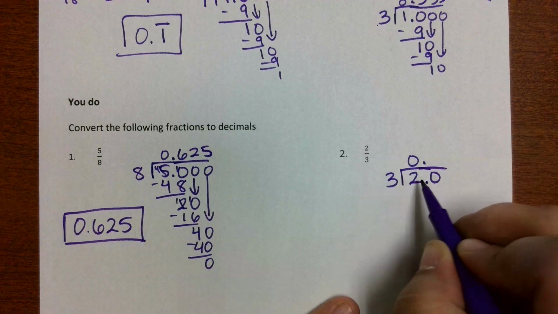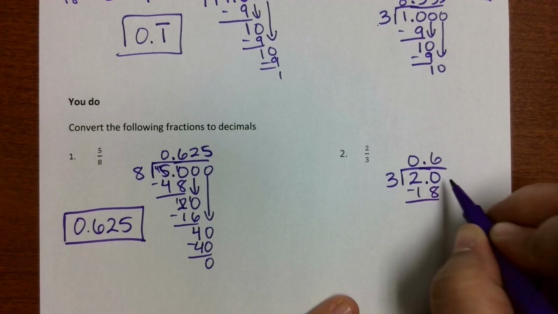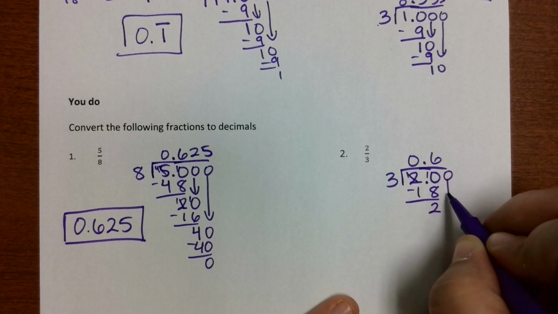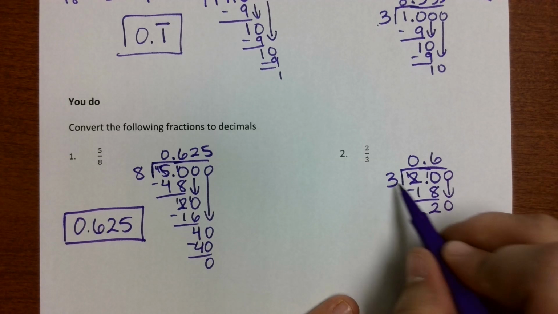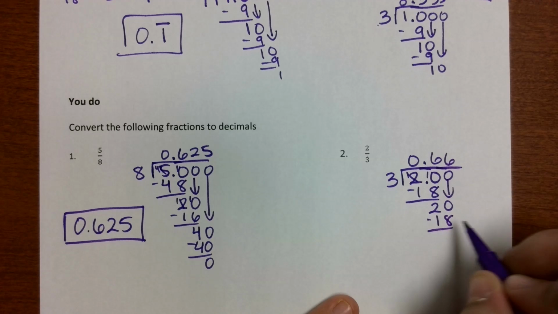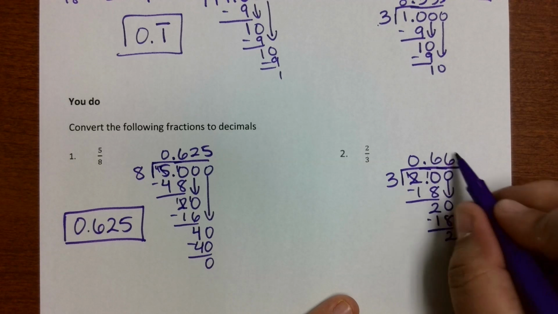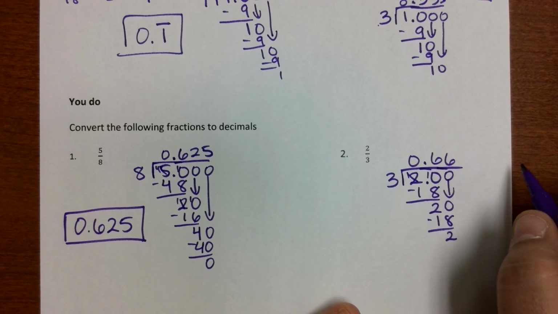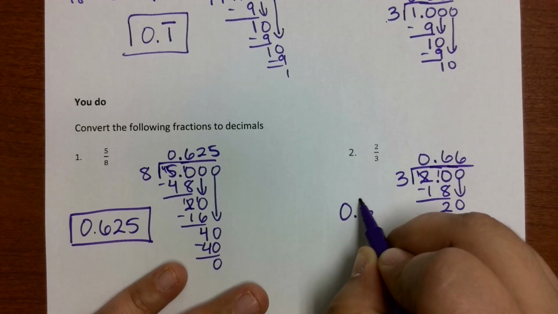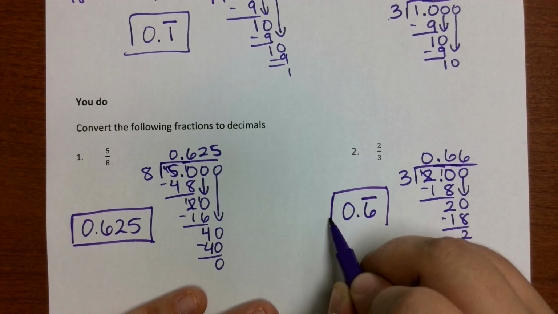Now we look at 3 goes into 20. What is that? 6 times, which is 18. Subtract, you get 2. Add a 0. 3 goes into 20 6 times, which is 18. Subtract, you get 2. So you notice we got a remainder of 2, and our numbers up here are repeating. So we can stop. My decimal equivalent is 0.6 repeating. Do not forget the repeating bar, or else it is wrong.